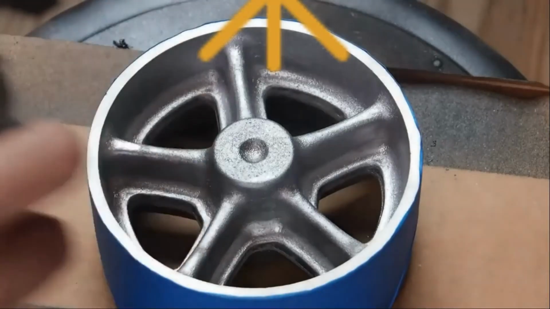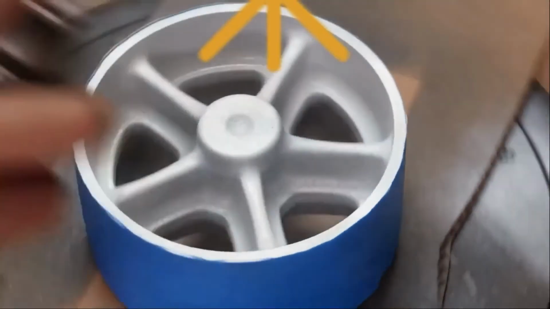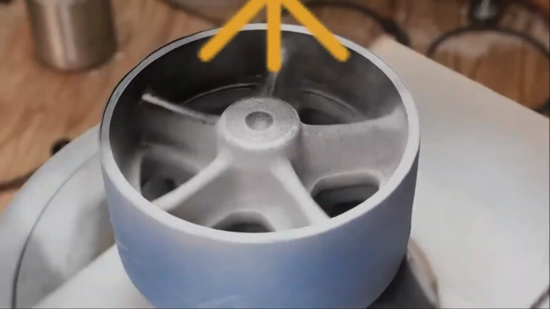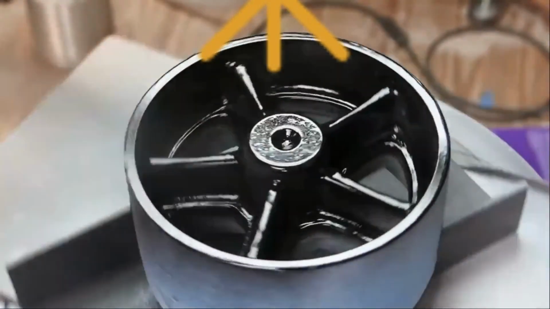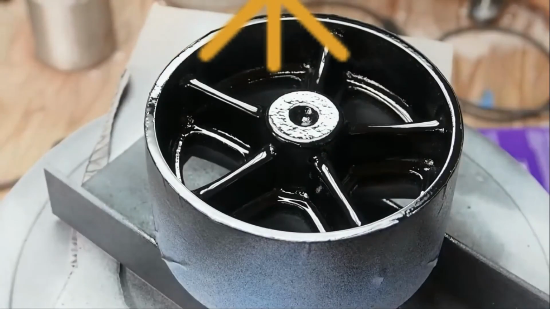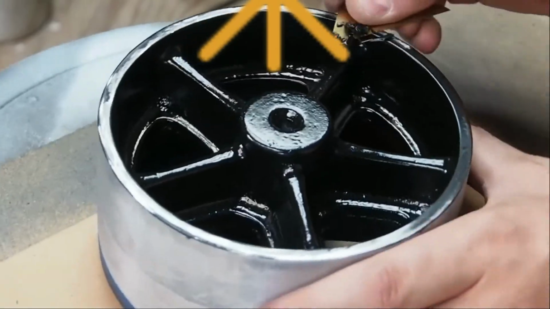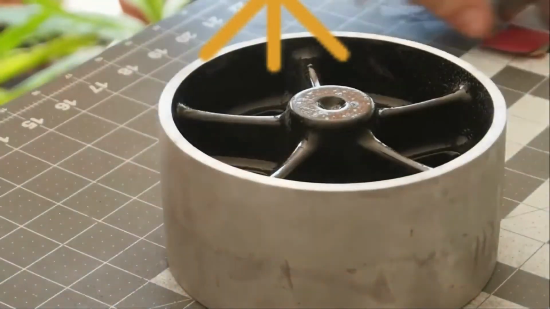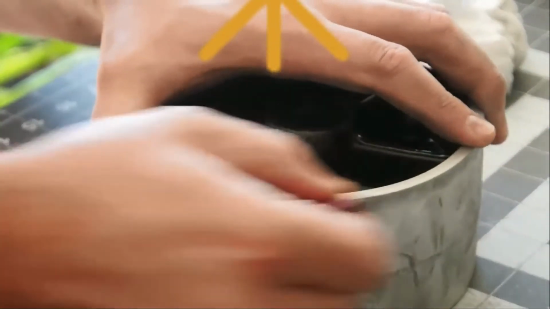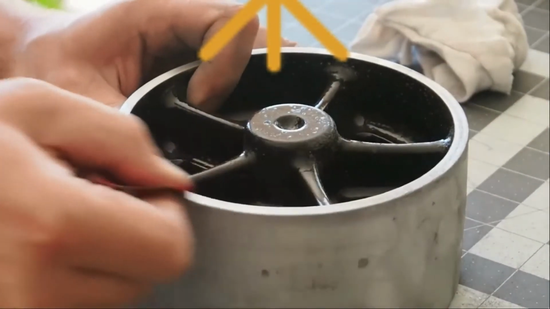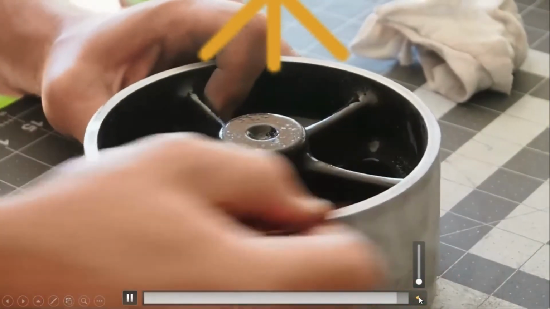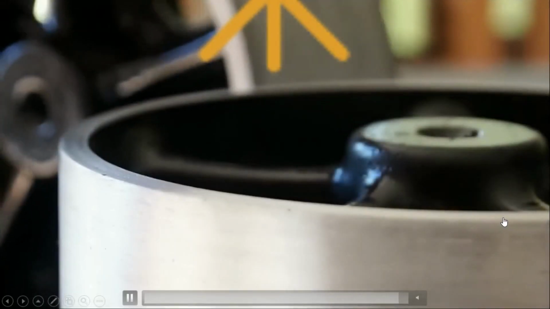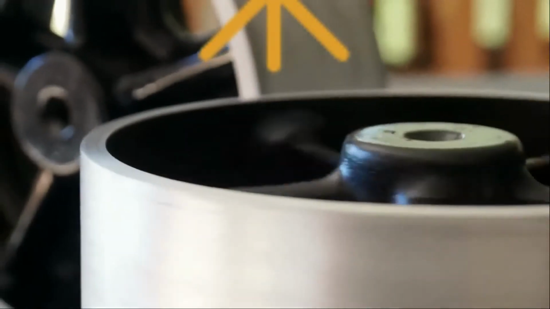Aluminum primer will etch the surface and help the paint bond to the aluminum. So this is the final aluminum alloy.